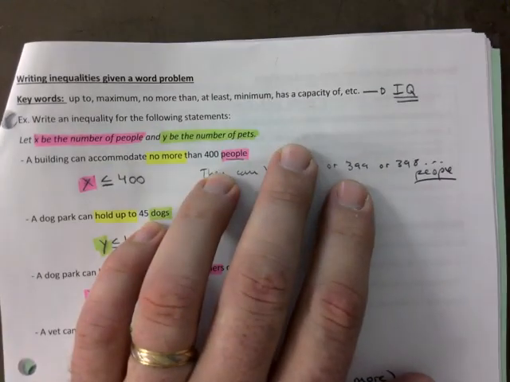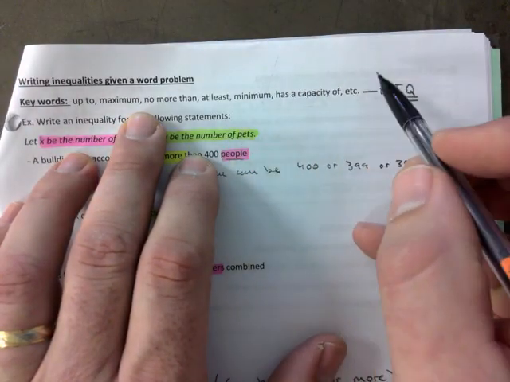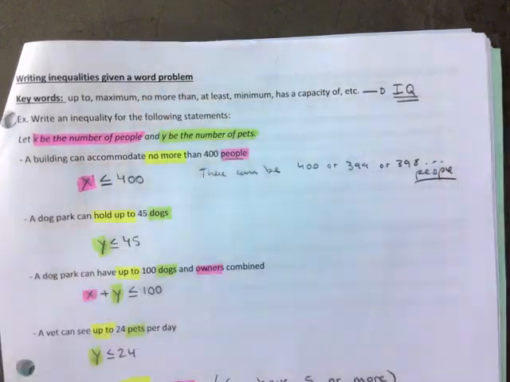I'll tell you, hey, if you see these keywords, that's less than or equal to, and if you see these keywords, it's greater than or equal to. So I'll categorize them like that a little later.